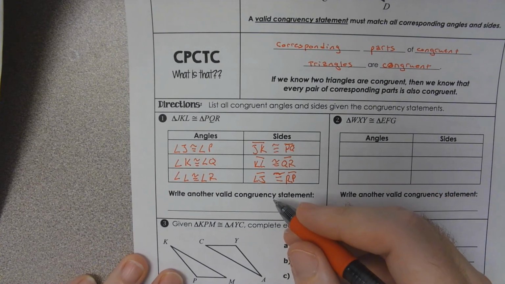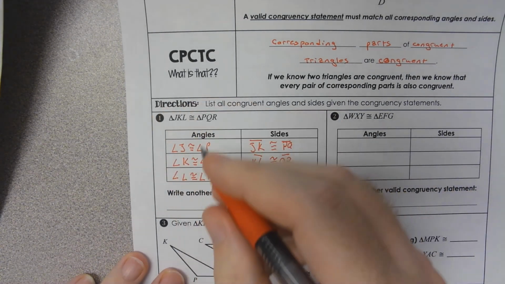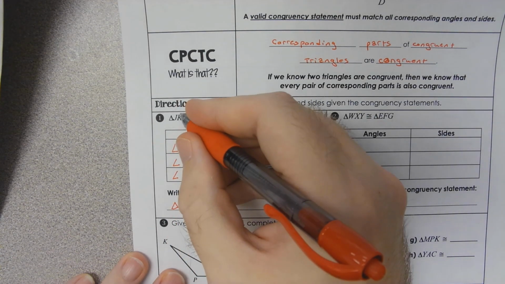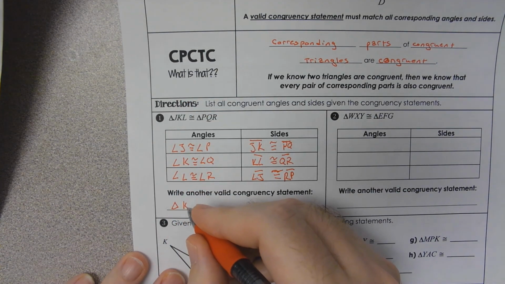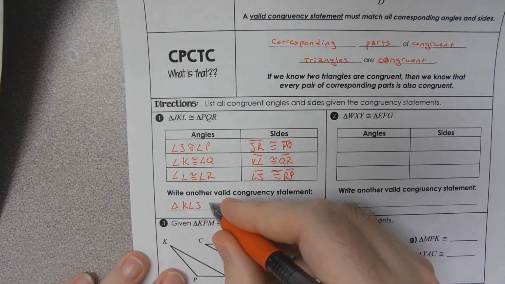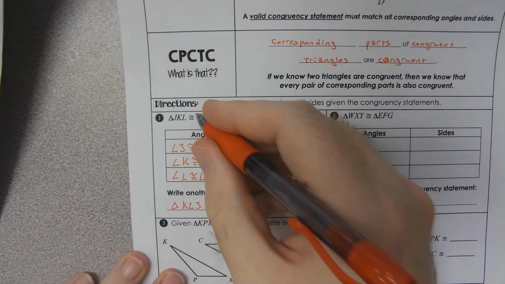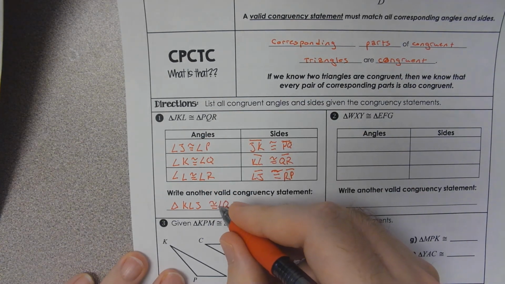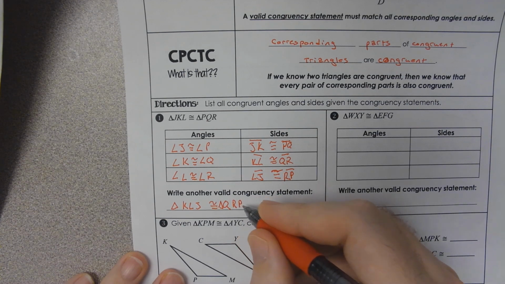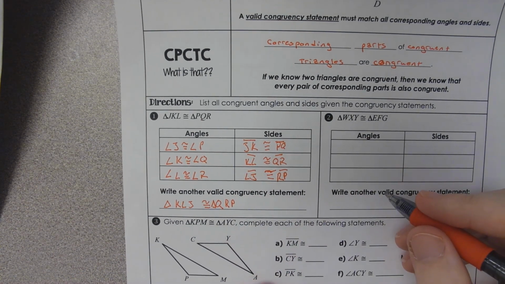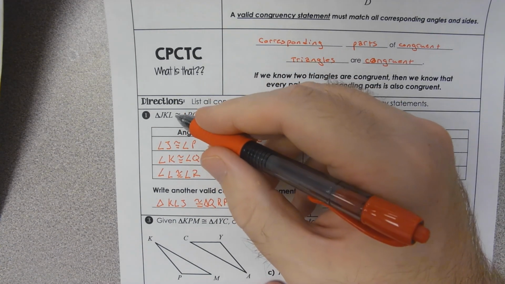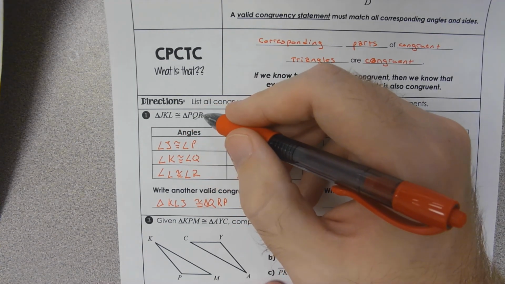And then write another valid congruency statement. That's simple. Just switch the letters. Move, so K, L, J. Just move them up 1. And so since I moved them up 1 here, this would be Q. So triangle Q, R, P. And we can move them up again if we wanted. We could do L, J, K, R, P, Q.